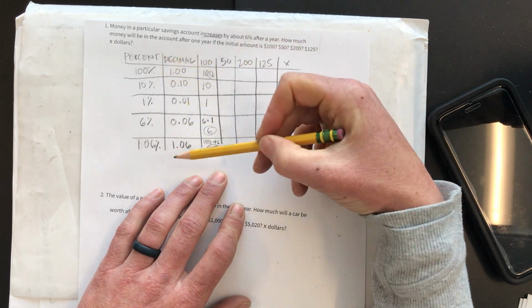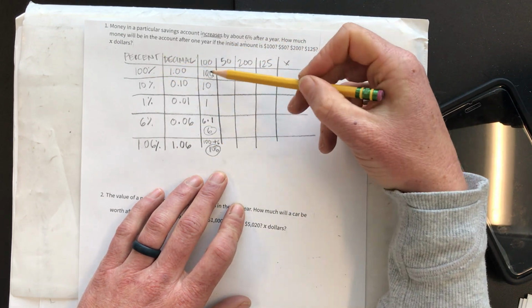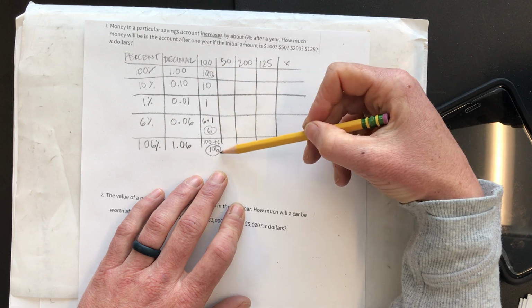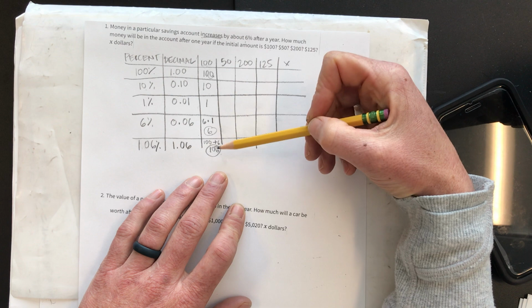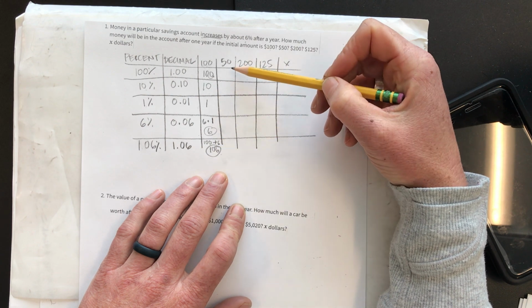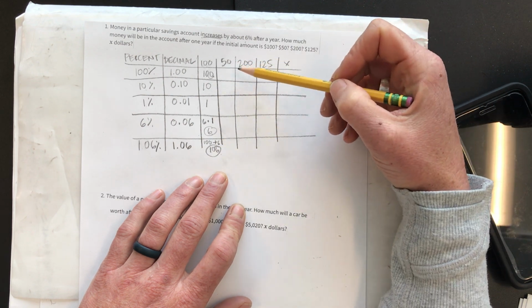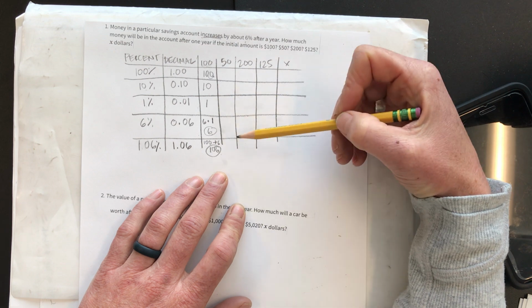I like using these tables as a way to build it out and provide a scaffold for myself. It was nice that we started with $100 on this one so we could see it straightforwardly. It's a little bit harder as I get into some of these different numbers, but I can use that same strategy.